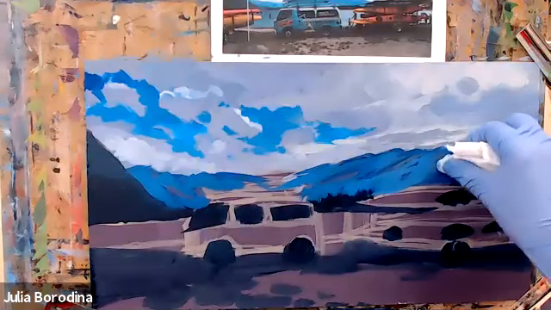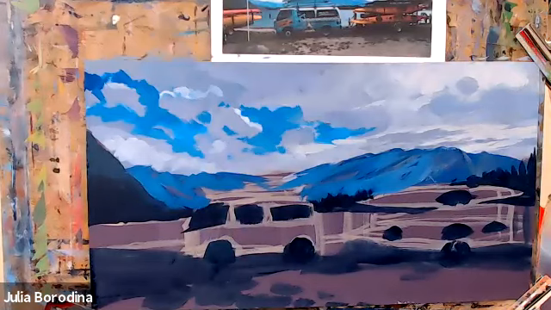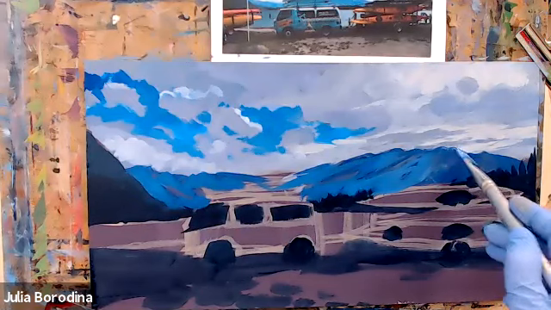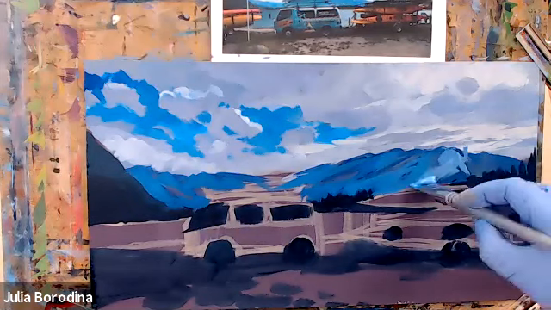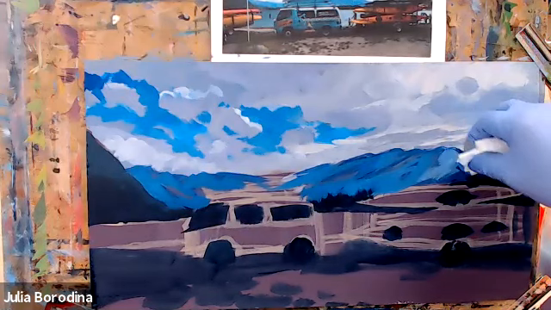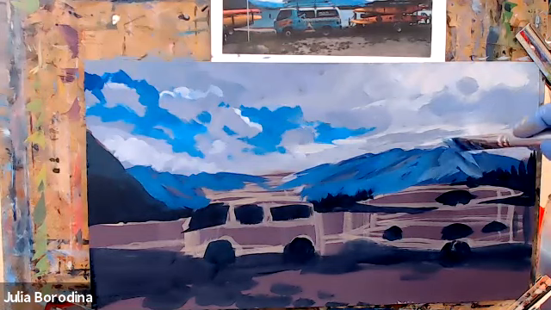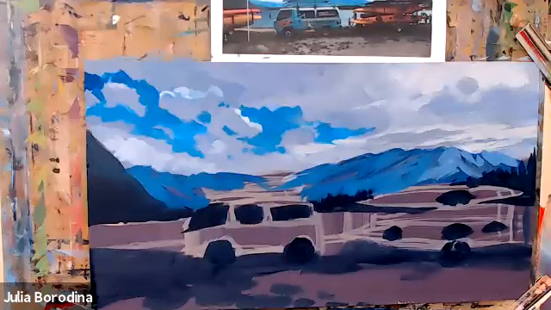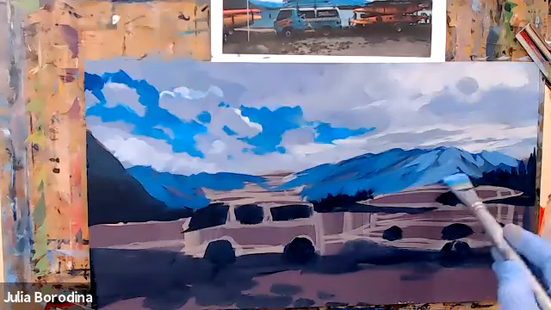I want to keep it light. Okay, that's a better darkness.